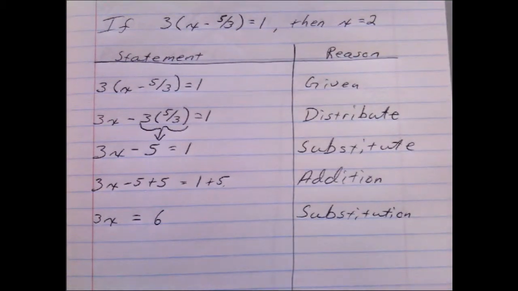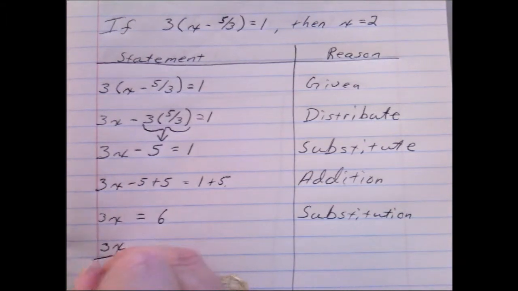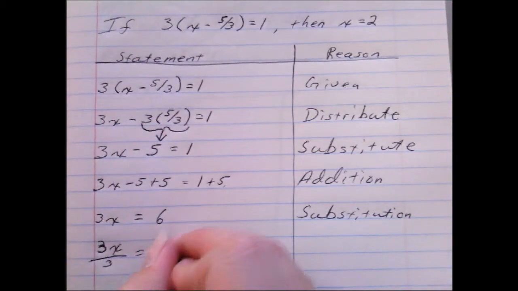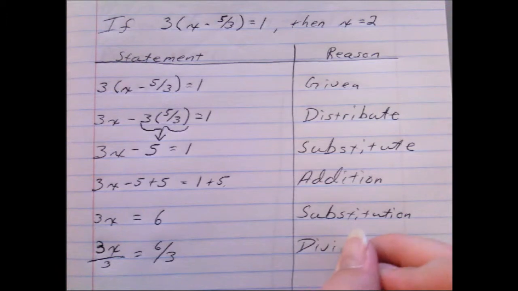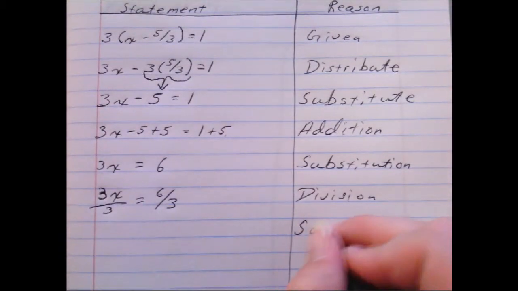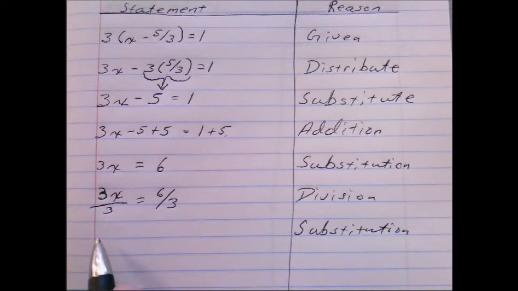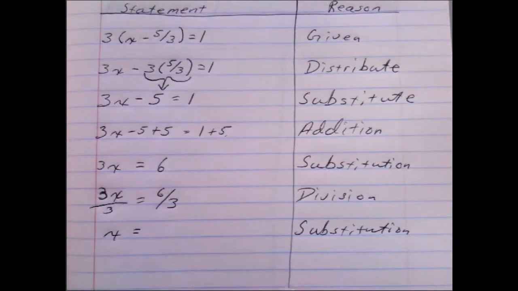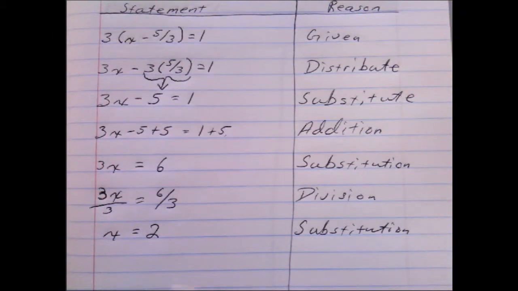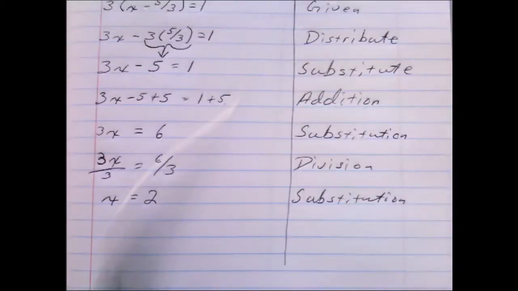So then the next step here, if I'm solving, I'm going to want to divide by 3 on both sides. So this is 3x divided by 3 equals 6 divided by 3. So that's our division property. Okay. And then to simplify, again, simplification, we also call that substitution. We're substituting a simpler form in. So here we're left with x equals, on the right hand side, 2. Okay? And that is what they asked for up here. They have x equals 2 written exactly like what we found. So we are finished.